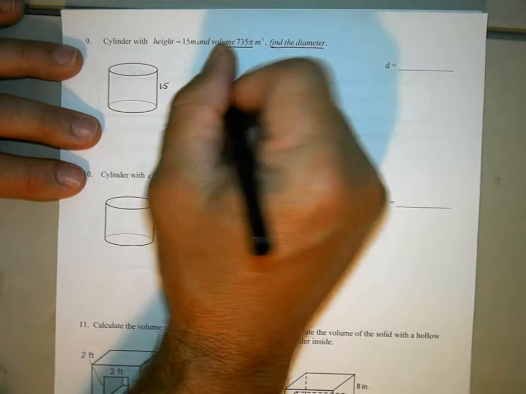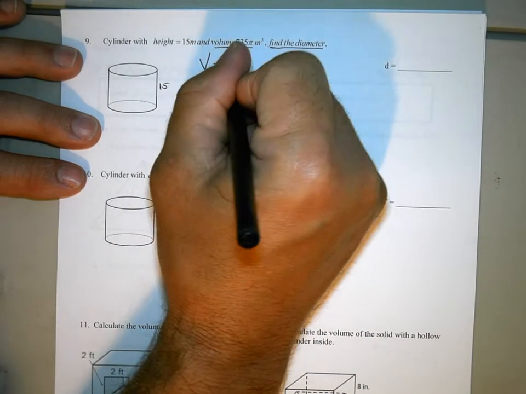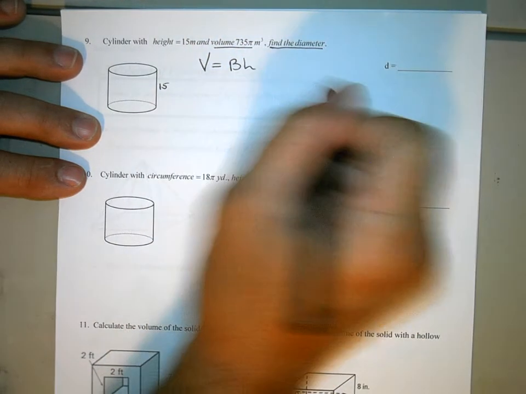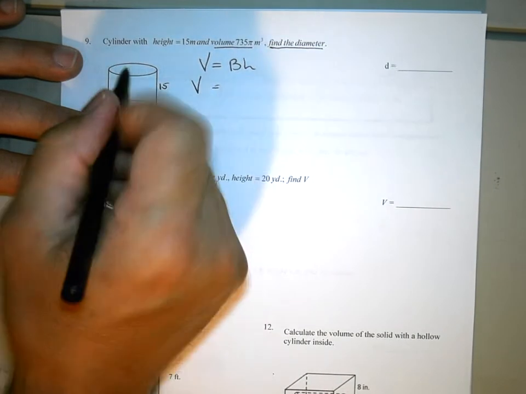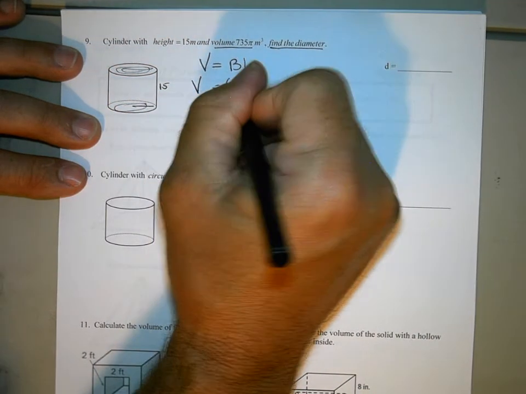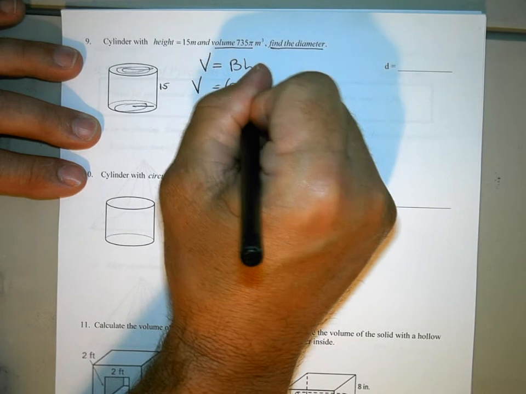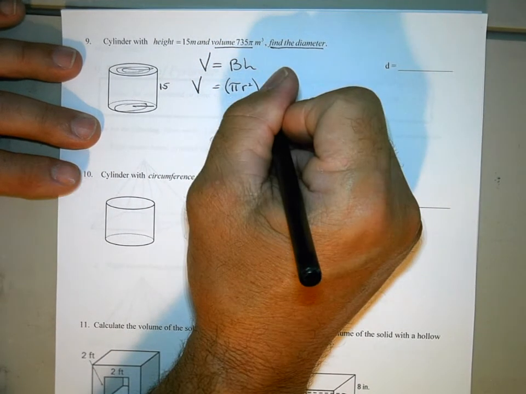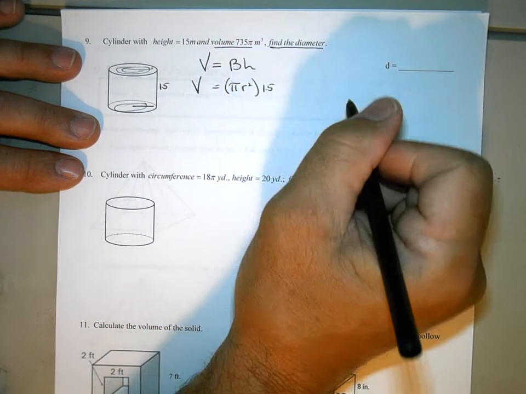So again, let's go with volume equals big B times H. But this time, remember, big B is the circle. So it's pi times radius squared times the height, and we know that is 15, right?